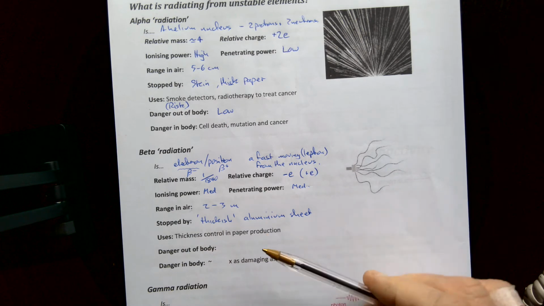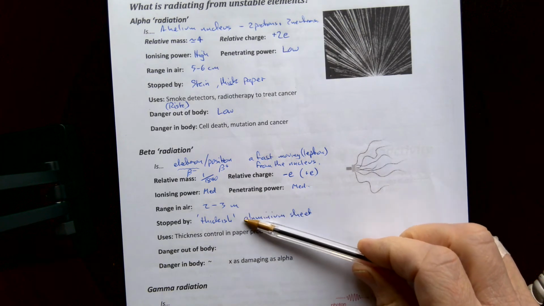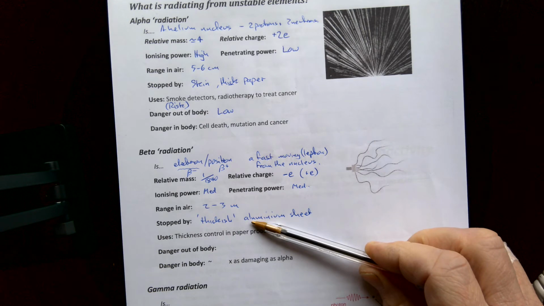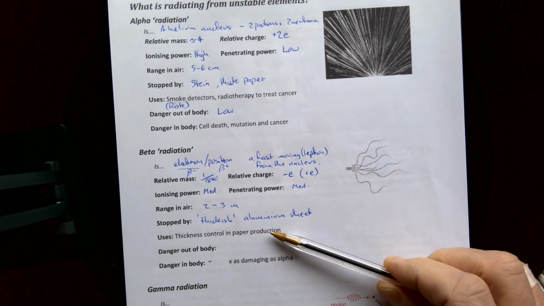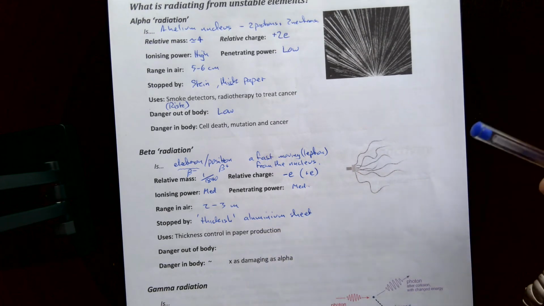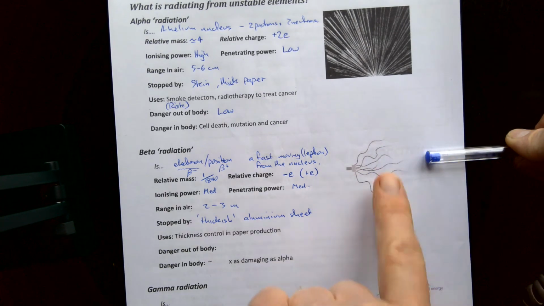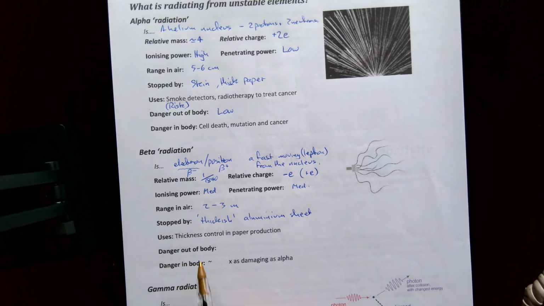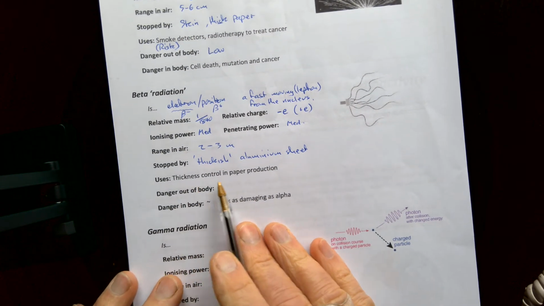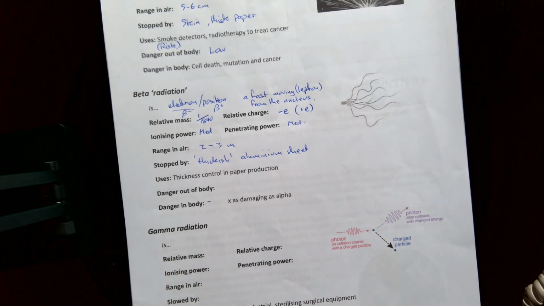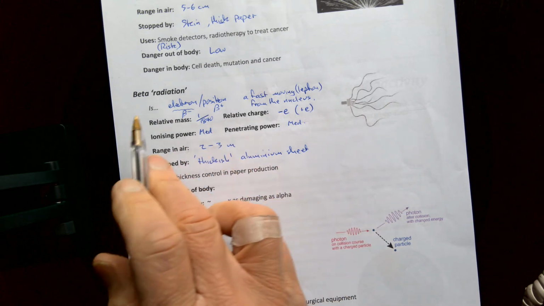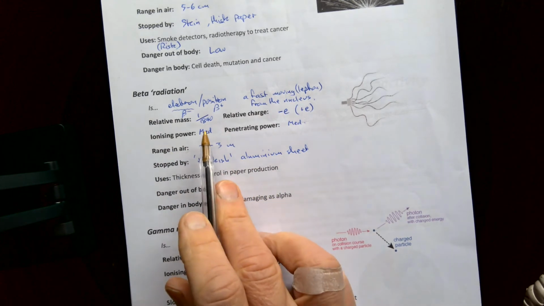Because of the fact that it takes a reasonable amount of atoms to stop it, if you have a few less atoms or a few more atoms, you get quite a difference at your detector. So if you had a detector over here and you're trying to count the radiation reaching it, whatever you put in the way will make a big difference. So because of that, it's quite often used to find out thickness control of stuff, making aluminium foil for Christmas, for your turkey, for paper, etc. So it's where some can get through. It's quite useful. In fact, it's a very useful form of radiation. It's also not as dangerous.